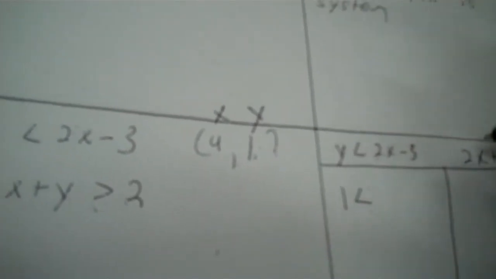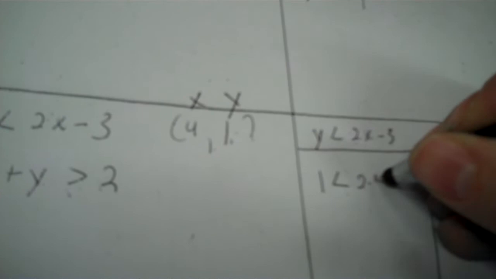Now, we substitute this in for x and y at the same time. So y is 1, 2x minus 3, so that's 2 times 4 minus 3. Figure that out here in a bit. Now 2x, that would be 2 times 4, I do it at the same time. Plus y, that would be 1 greater than 2.